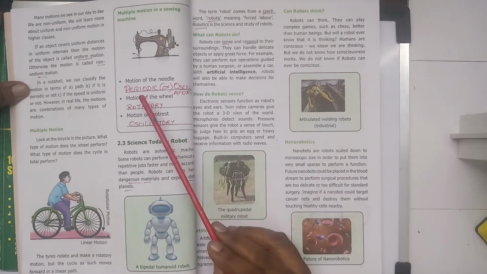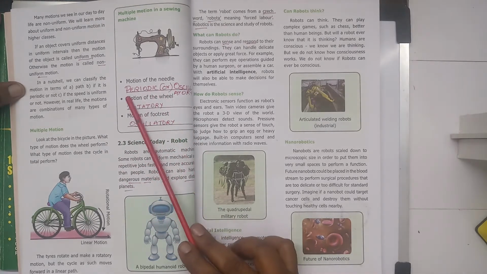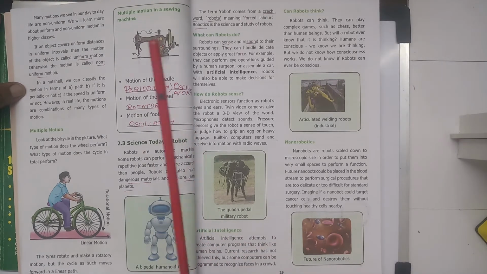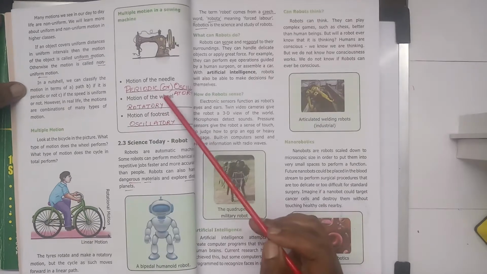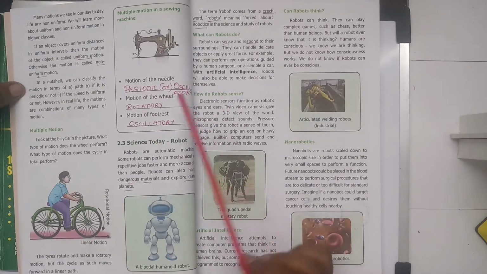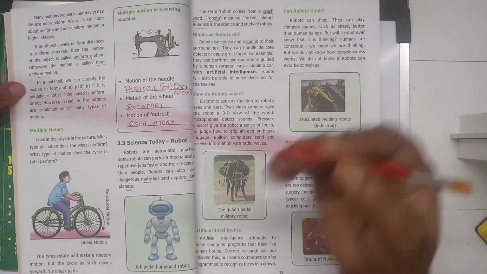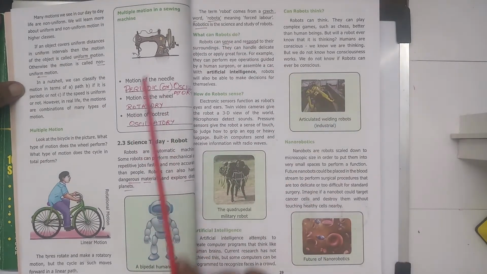So, then there is motion of the needle. How is the needle moving? It is moving in periodic or oscillatory motion. It goes up and down, up and down, up and down. So, it is called oscillatory or periodic motion. Then motion of the wheel. Wheel is rotatory. Okay. Then you have the motion of the footrest.